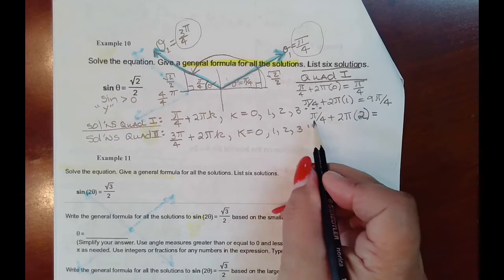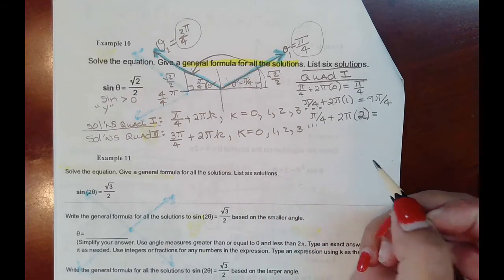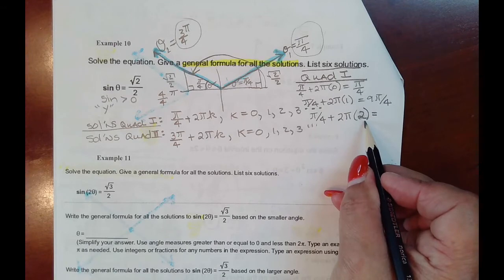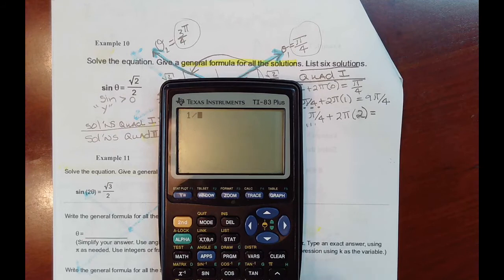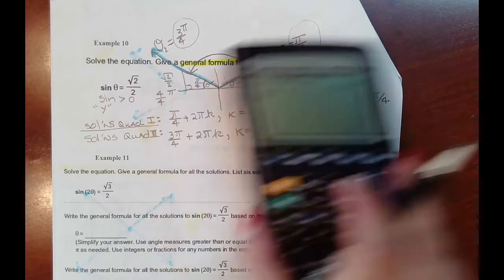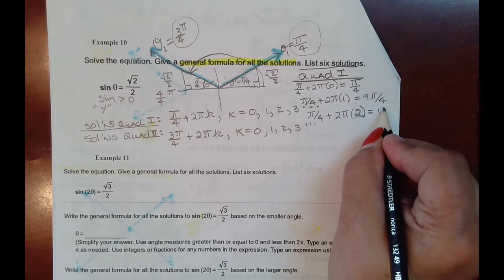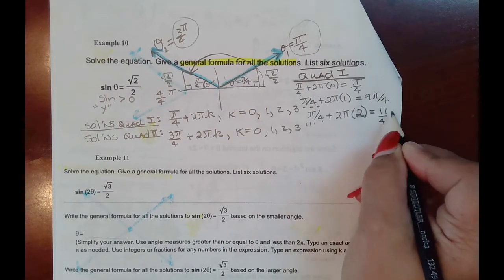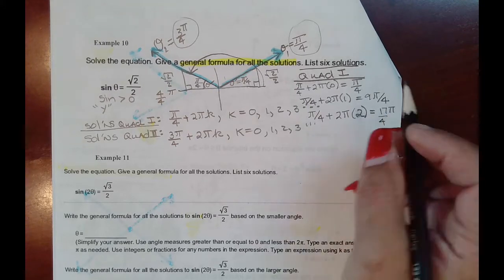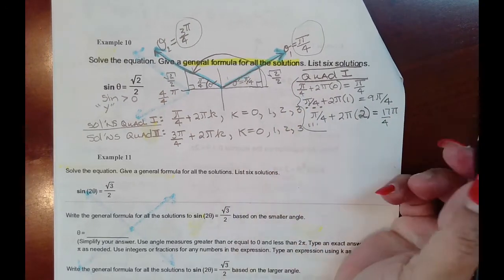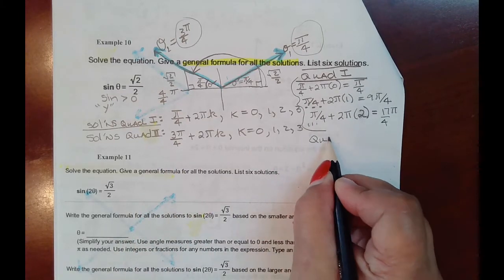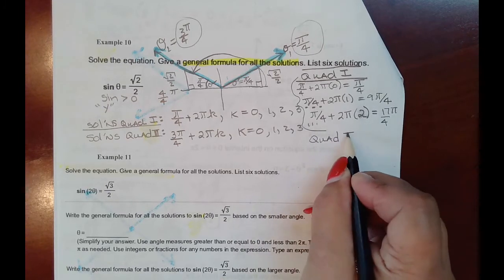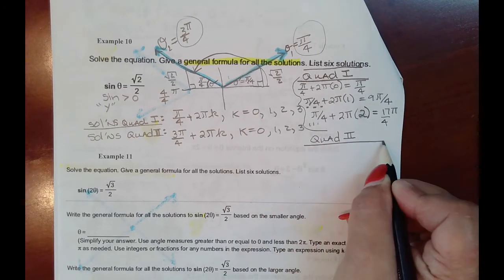Okay, so this would be 1/4, don't put the pi in your calculator, plus 4 as the coefficients for pi. So 1 divided by 4 plus 4, and hit math, enter, enter. And you get 17/4 of a pi. Okay, there's 3 solutions for quad 1, and now I'm going to get 3 solutions for quad 2 using the other equation that I generated.